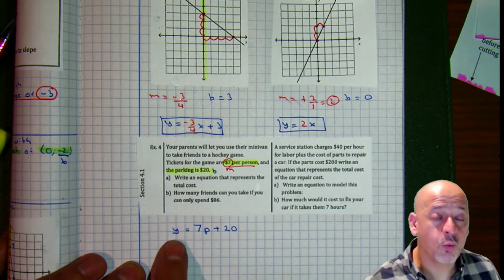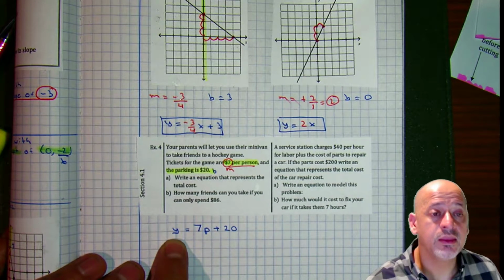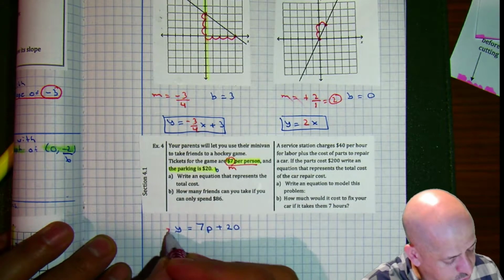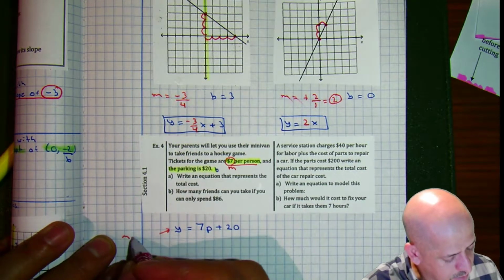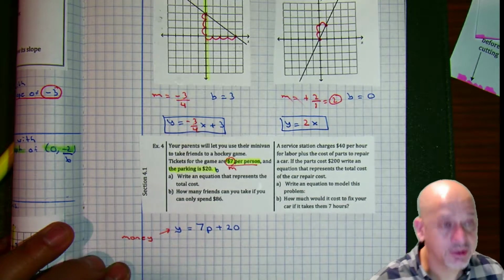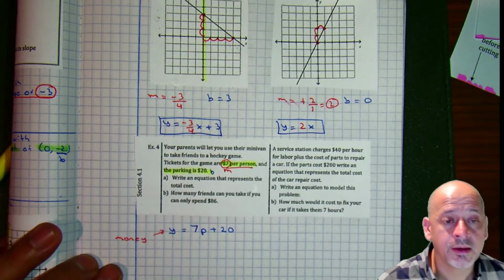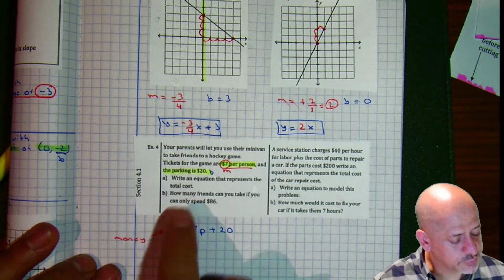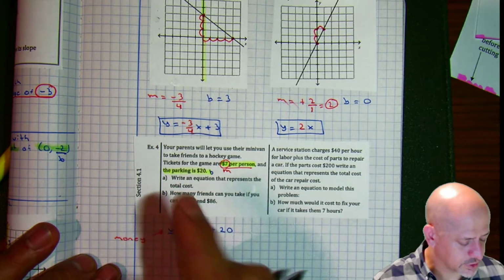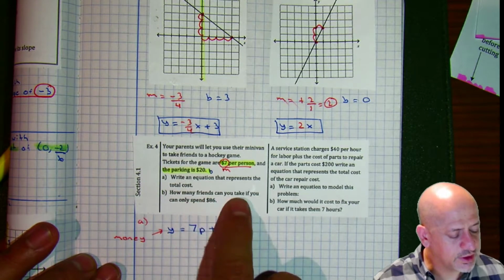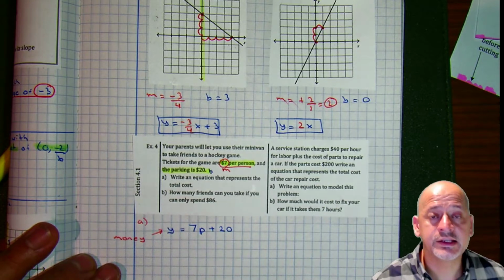Or where the Y is going to be the money. So the Y is going to be the money. How much money are you going to spend taking all your friends to a hockey game? So therefore it says write the equation that represents the total cost. So that's what we did on A. And now, how many friends can you take if you can only spend $86?